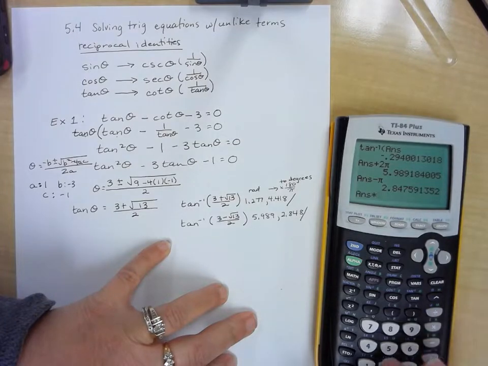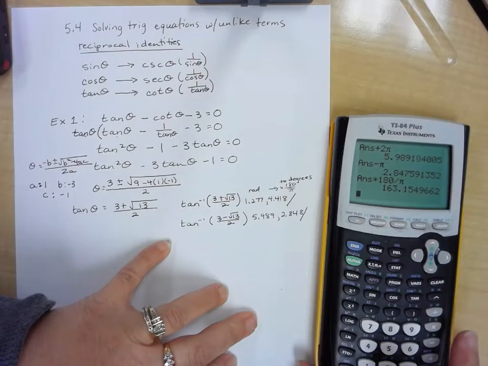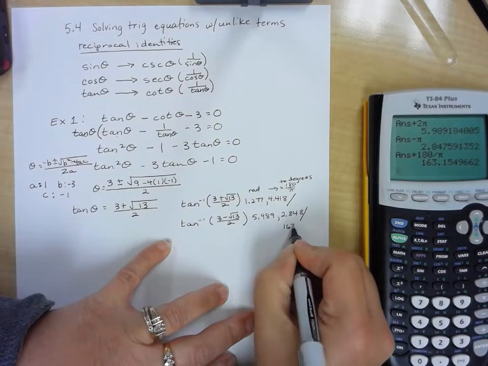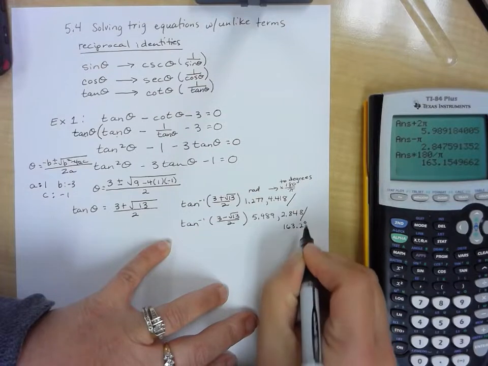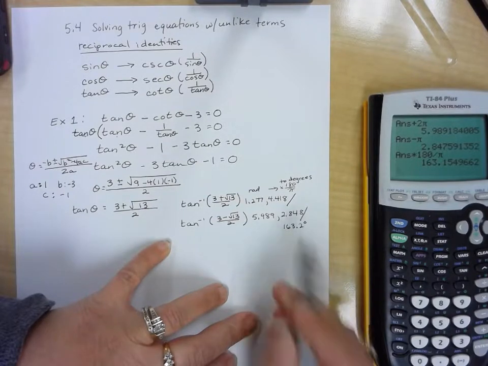Times 180 divided by pi. This angle is 163.2 degrees. Then I'm going to find this one. So what am I going to do? The easiest thing to do would be plus 180.